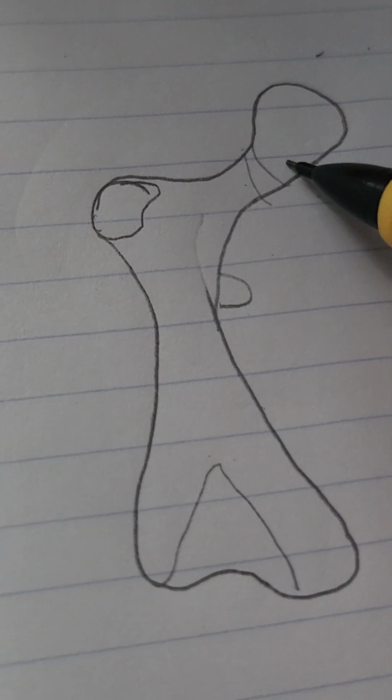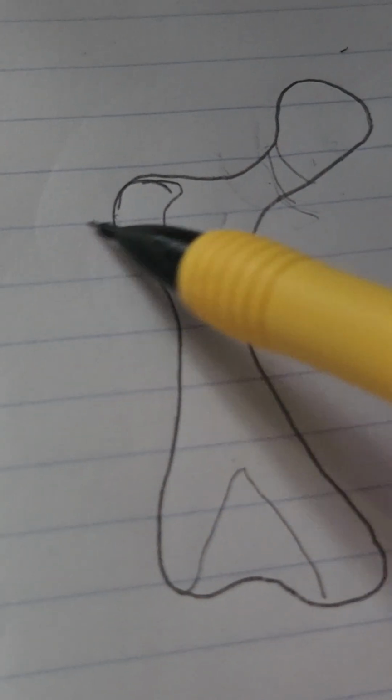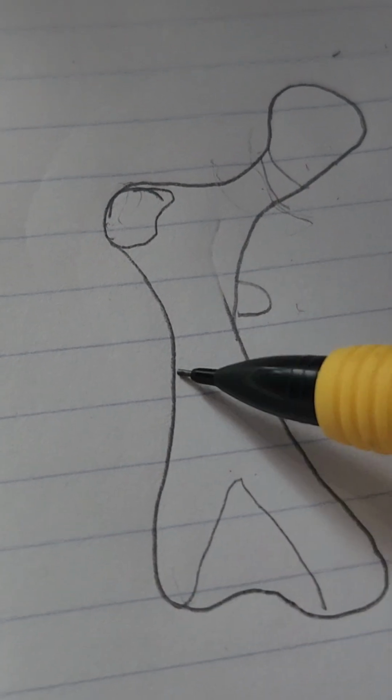Next, we have the femur, which is one of our leg bones. This up here is the head. This area right here would be the neck. This section is the greater trochanter. This section is the lesser trochanter. This is the shaft of the femur. Then down here we have the epiphysis of the femur.